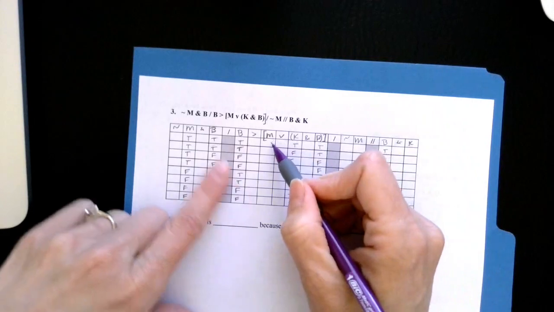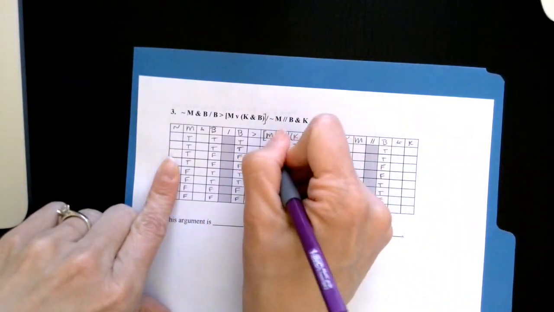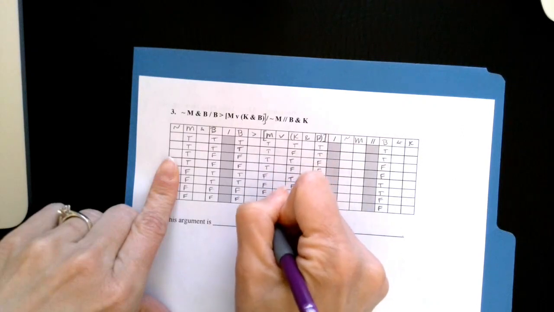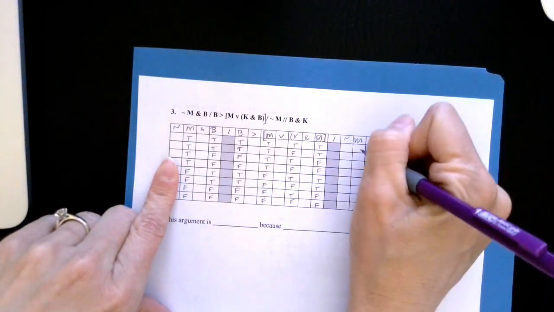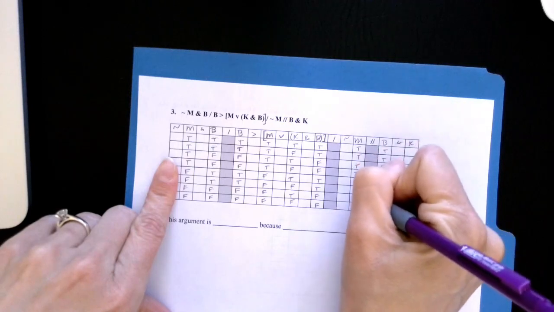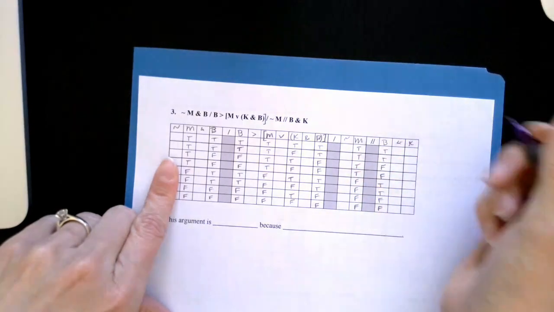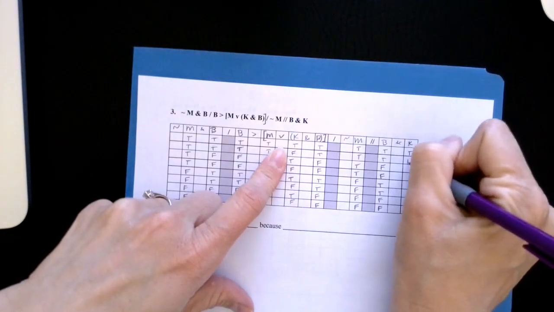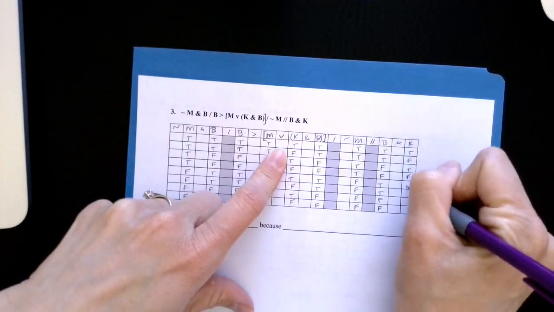M's, TTTT, FFFF. Again over here. And K over, TF, all the way down.